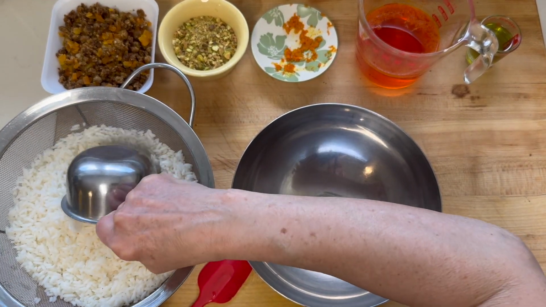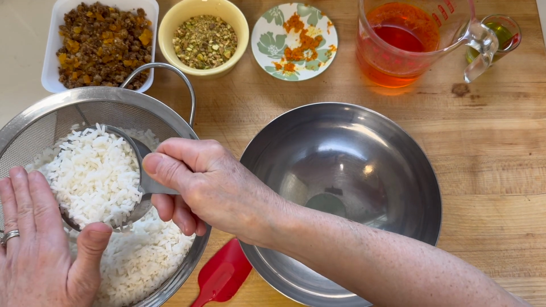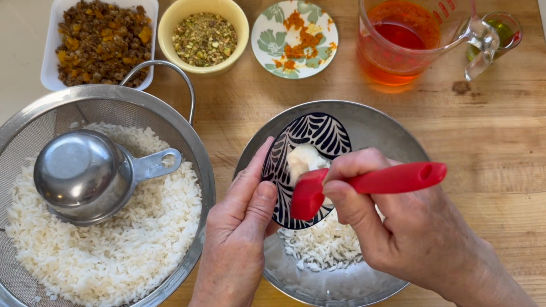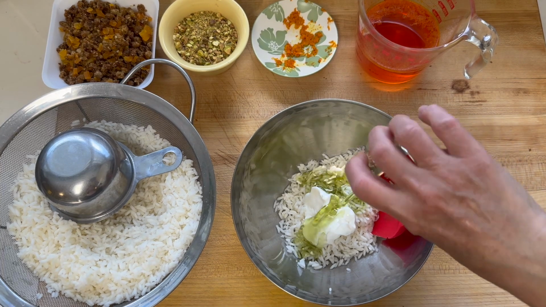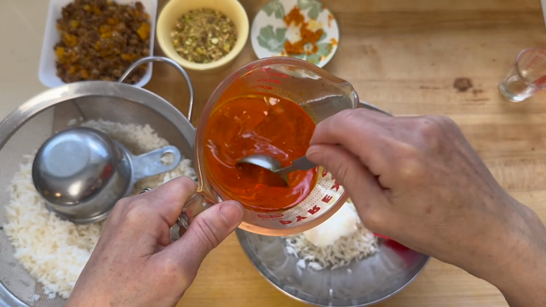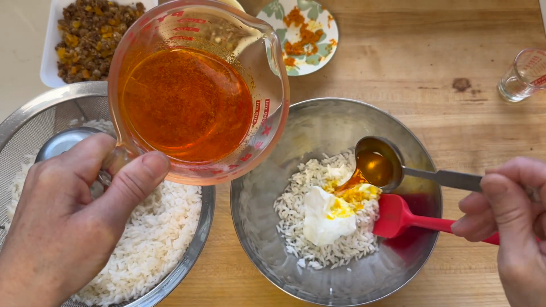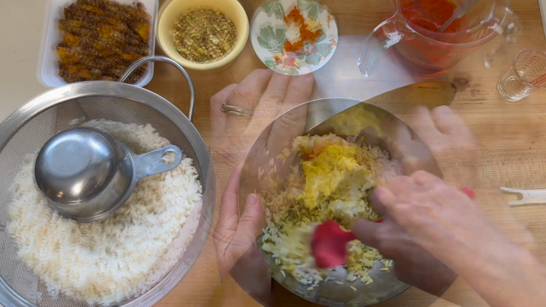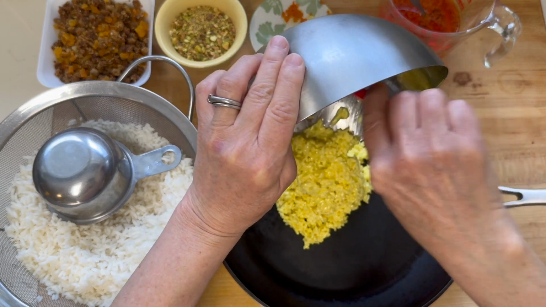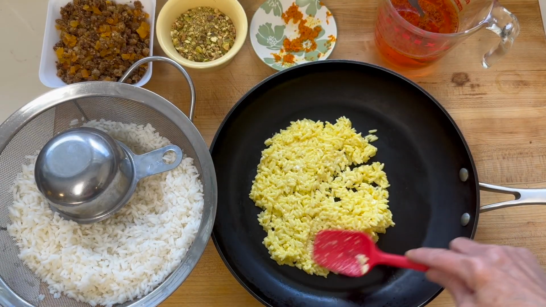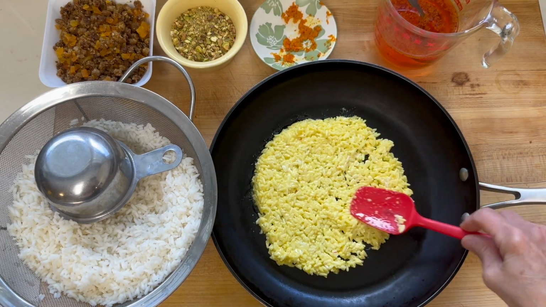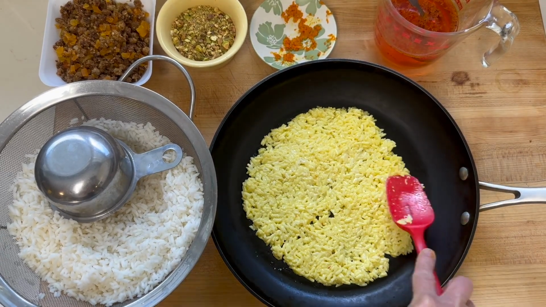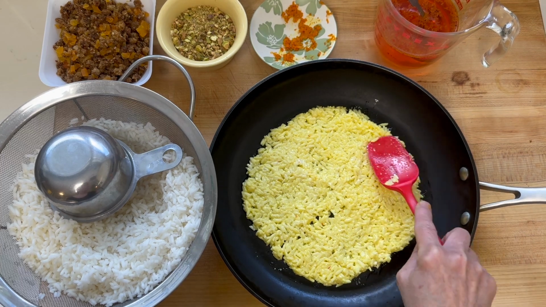Now, to make the dish, we're going to take 1 cup of our rice that's been parboiled. We're going to add the yogurt, add the oil, and 2 tablespoons of that beautiful saffron water. It smells amazing. And mix that up well. That's the base or the top of your rice dish. We're going to spread it in a non-stick pan. I only have a 12-inch. I don't have a 10-inch, but a 10-inch would be perfect. So what I'm doing is just spreading it around the bottom and making it nice and even.